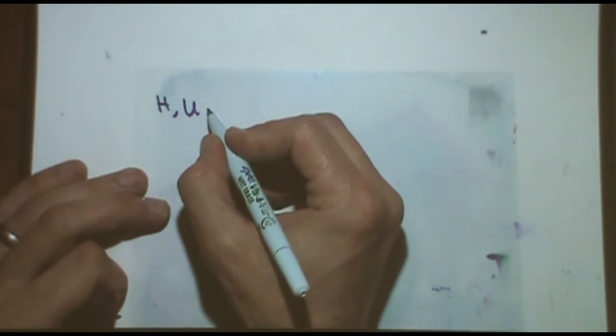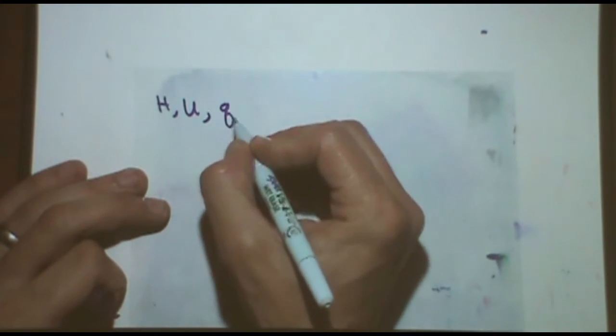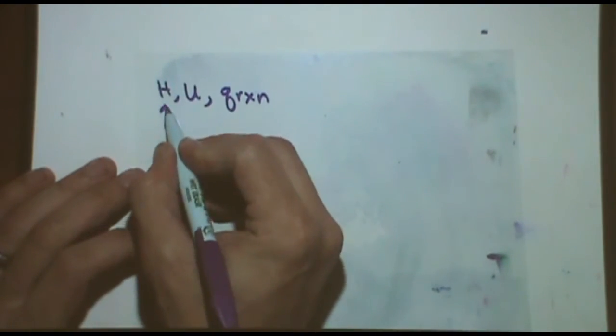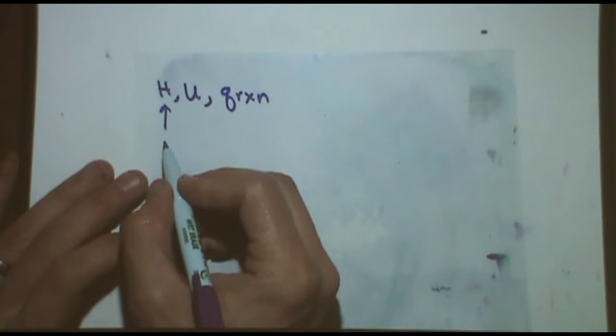Okay, let's start with some of these terms before we get to a specific example. This will lead us into a calorimetry talk here. Okay, let's go through some definitions first. Is this heat or work?